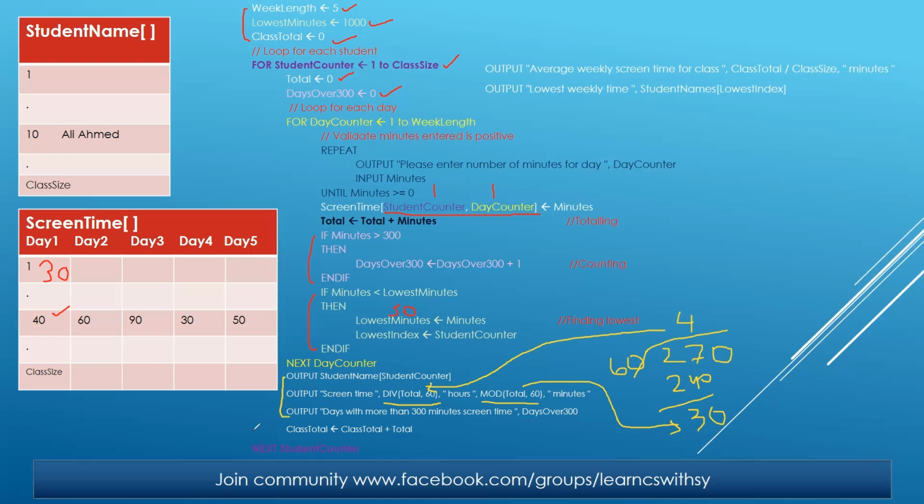And now is the turn for finding out the class total. You can see here, the class total is done outside. Although you can do it inside, it is always recommended to use it wherever is the best place. You can see here, class total equals class total plus total. So 270 is the total value found here, and that moves on to the class total.